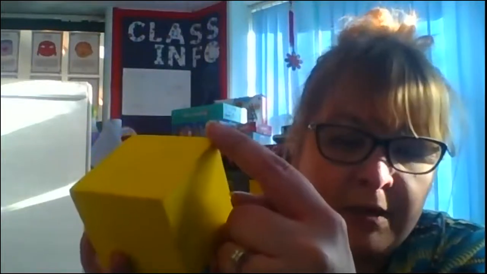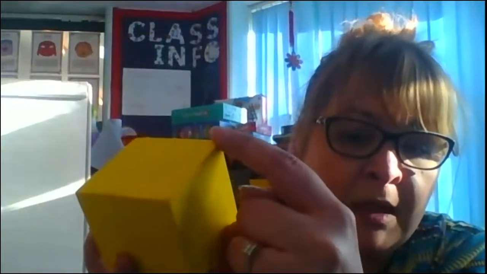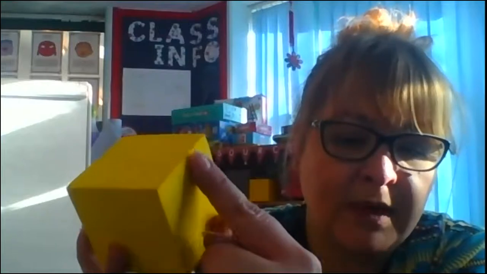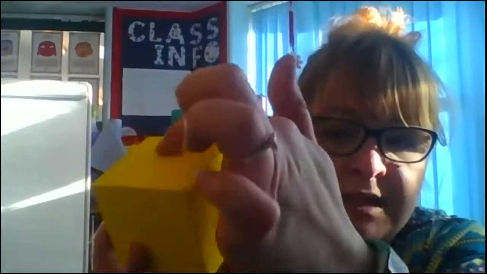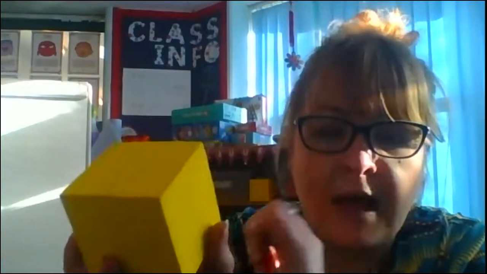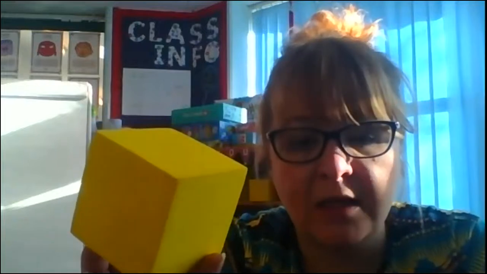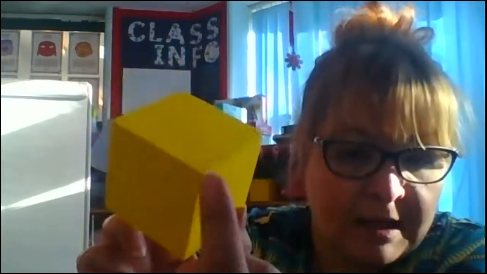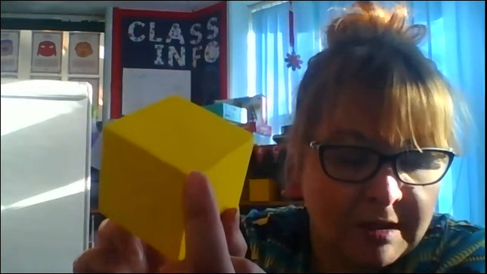So this now is an edge. Now you can see with an edge, it's where this face and this face are joined together. So that is an edge. All right. And then again, the last word we had was vertices, or the singular being a vertex. It's the point where the edges meet.